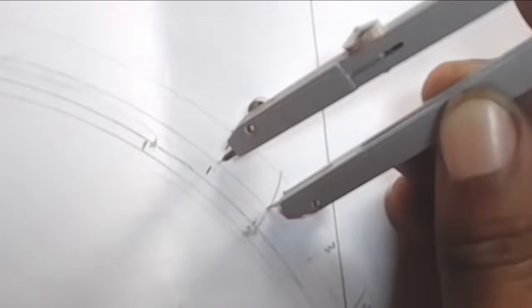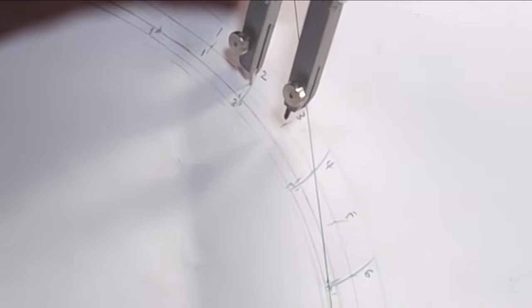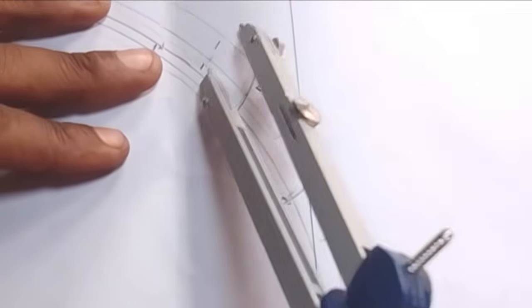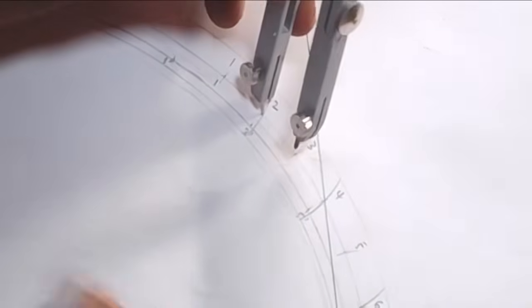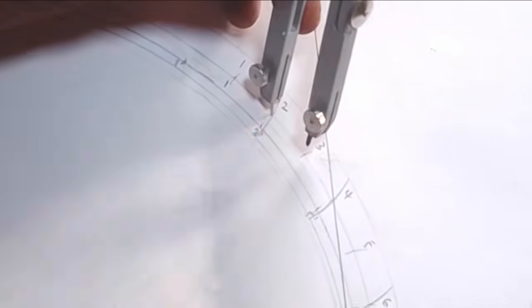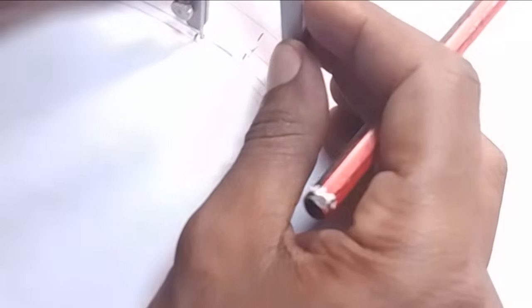Your pencil was facing like this, but now your pencil has to face the right side. When it is an even number, your pencil should face the right side. But when it is an odd number, like 1 here, your pencil should face the left side. So you put this thickness of 1.6 on your ruler again.